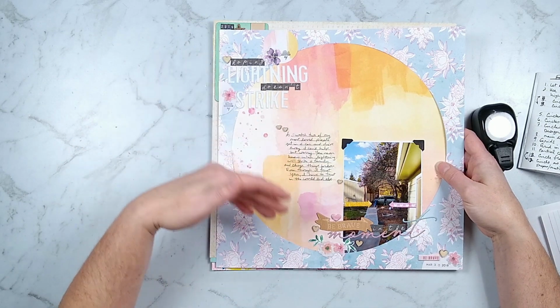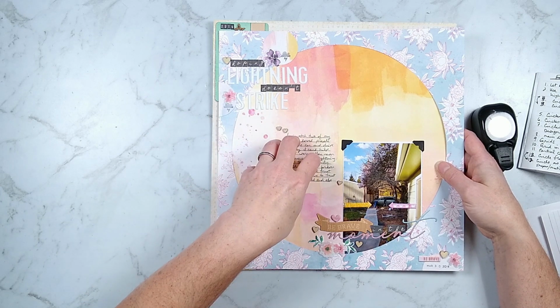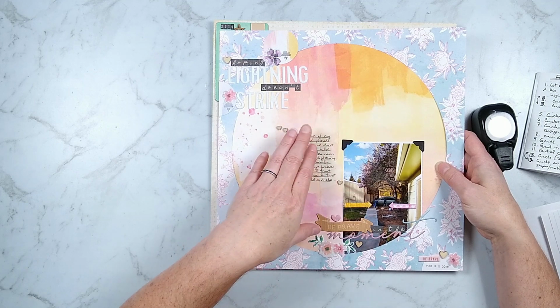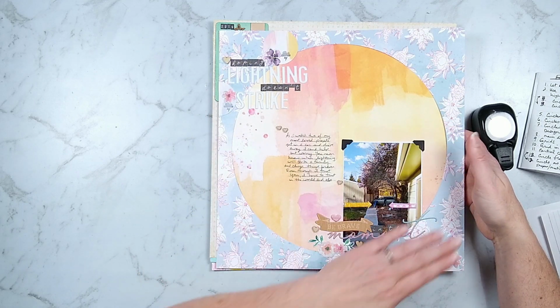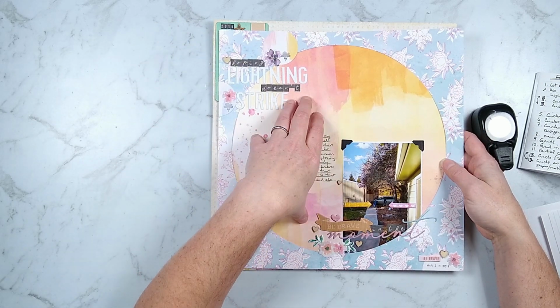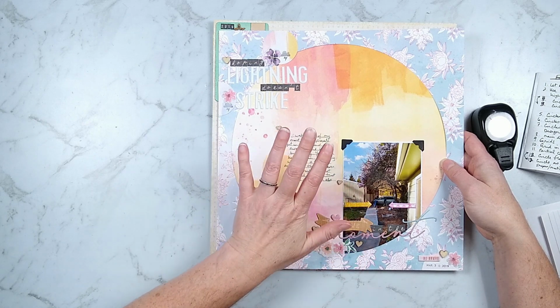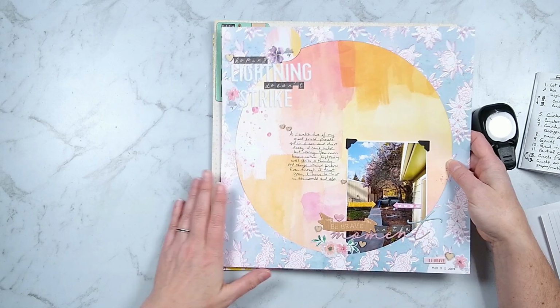Having this watercolor paper as my positive space of this circle starts setting more of a vibrant mood, and then it is softened by the circular shape and the florals around the edge, because this is a layout about being nervous about my daughter's new driver's license and trying to find calm and peace in that. So these elements come together to do that.